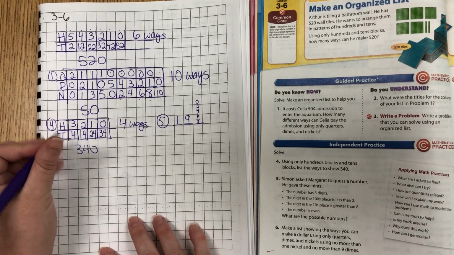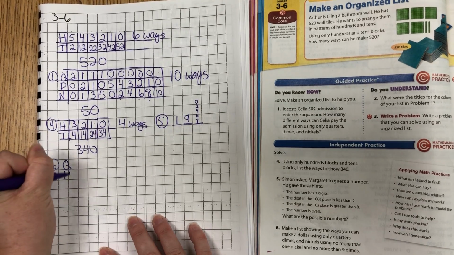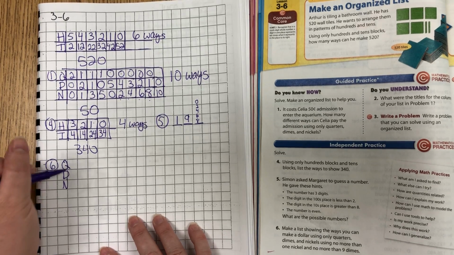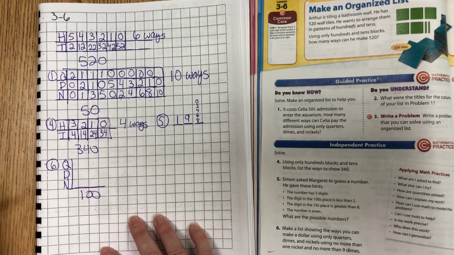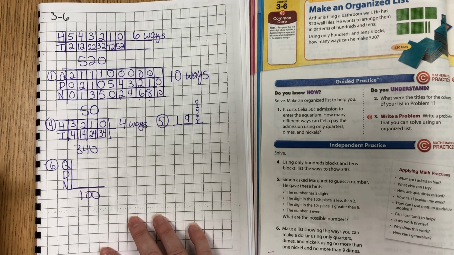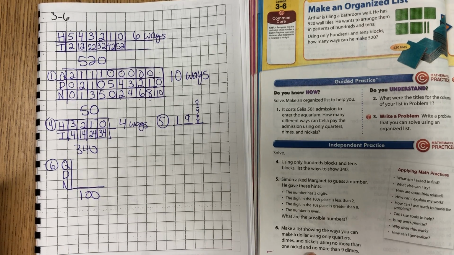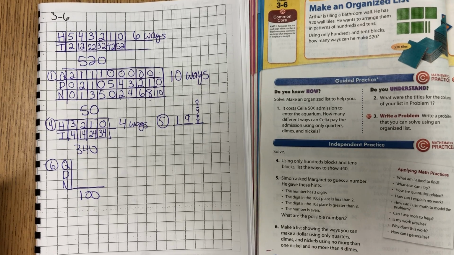Okay, so I have quarters, dimes, and nickels again, and I need to make $1 or 100. It doesn't matter how many quarters I can use, but I'm limited. I can only use 0 nickels or 1 nickel. And I could only use 9 dimes or less. So I can't say 10 dimes.